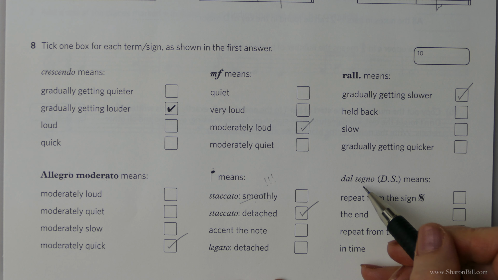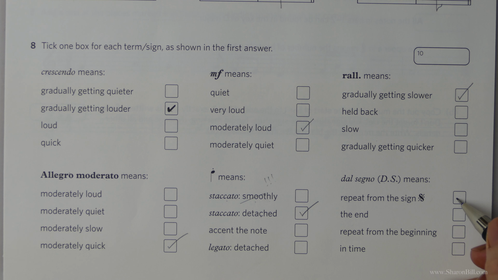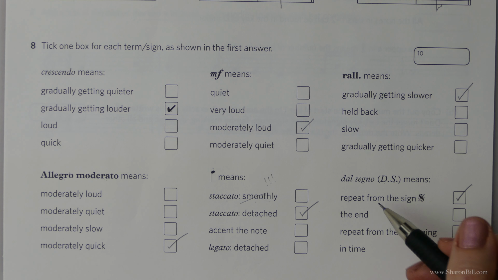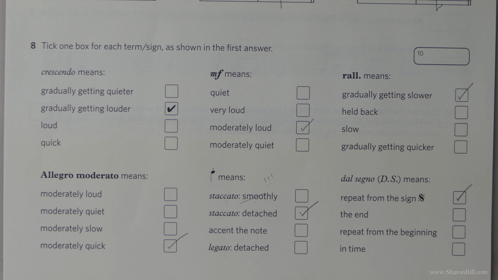So dal segno is a repeat sign, and it means going back to the sign, which is this sign here. Not to be confused with da capo, which means go back to the beginning. So there we go, bit of revision, and you'll soon get those under your belt.